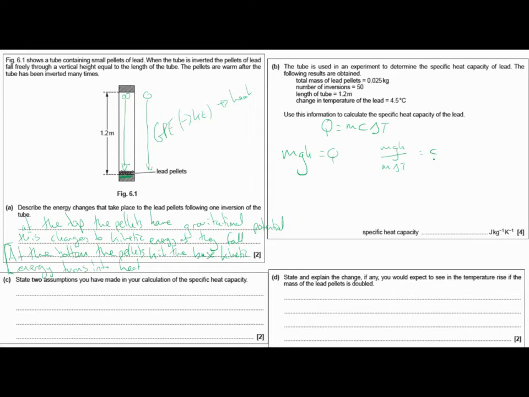And then I think we have almost all of the information. We've got to be really careful here. We've been given the number of inversions. So let's just check everything's right. The masses cancel, so actually it doesn't really matter what the mass is. g is obviously a constant. Height, we know what the height is.